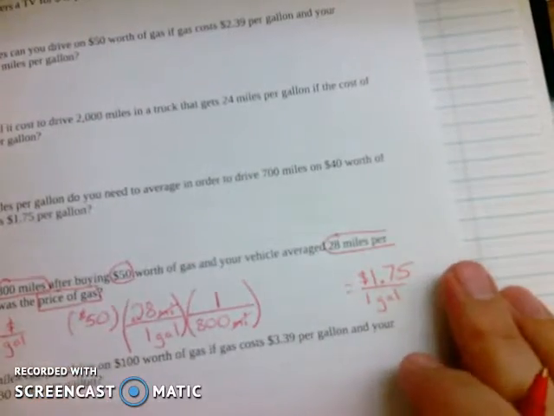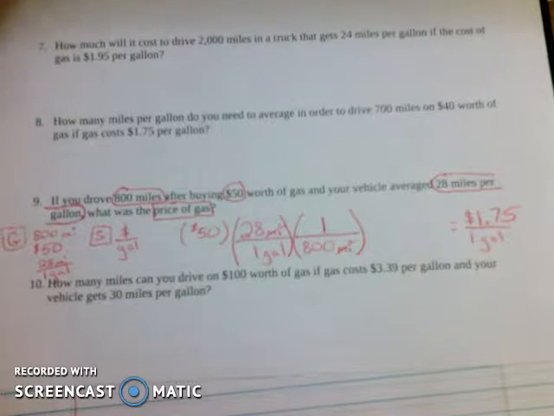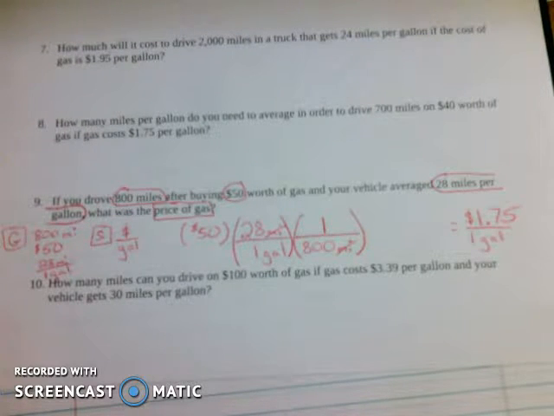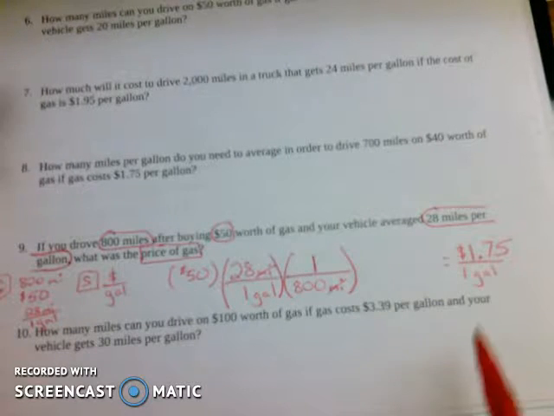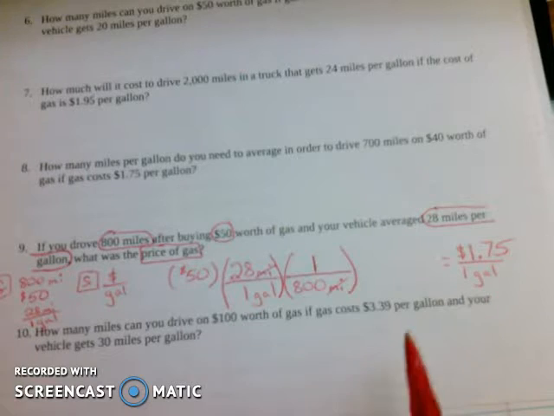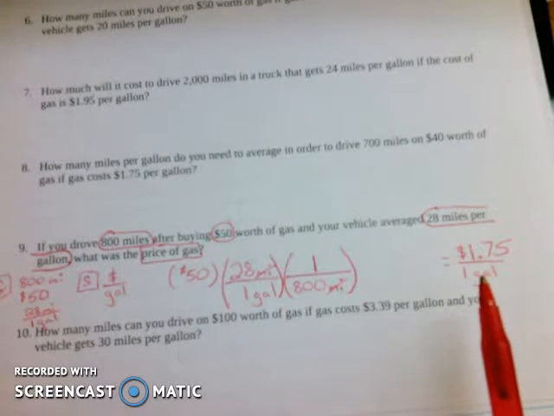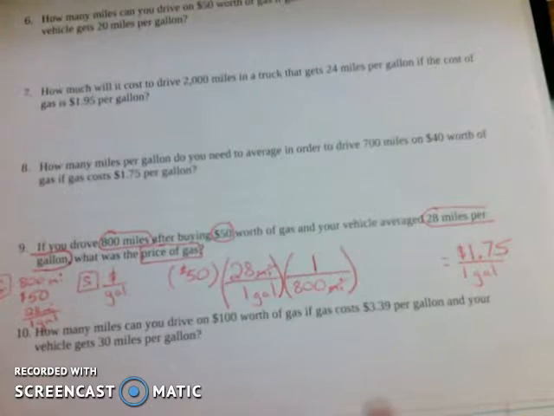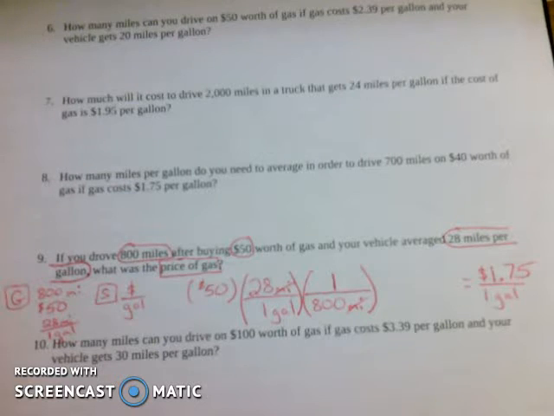Okay. Now, when I write these problems, I always try to think ahead and solve them, to make sure that when you calculate the price of gas, it's not like $0.25 per gallon, like a quarter per gallon, or that it's like $17.50 per gallon. I always try to make sure it's something reasonable. But I could make a mistake. So just set them up, solve them to the best of your ability, and that's it. Good luck.